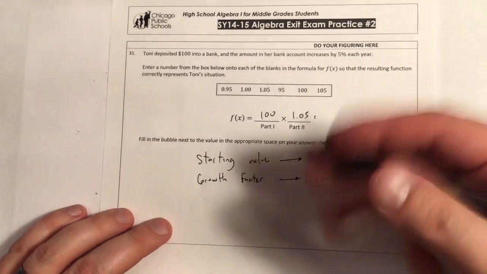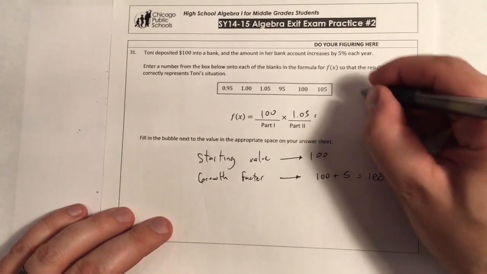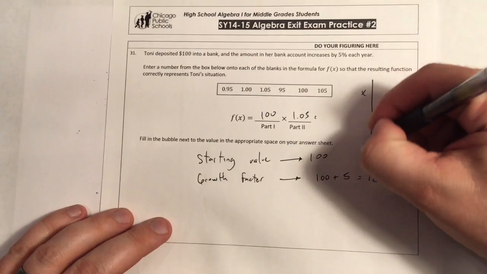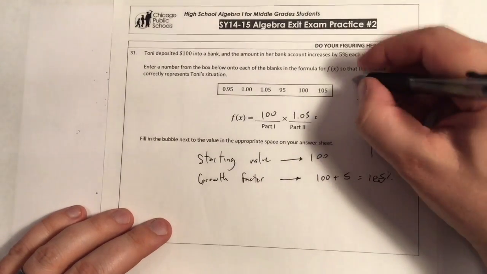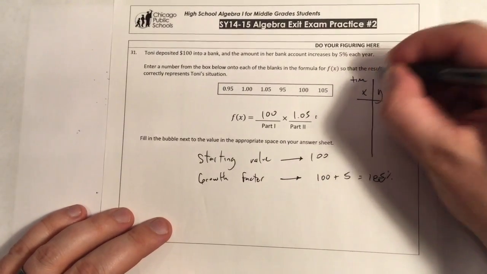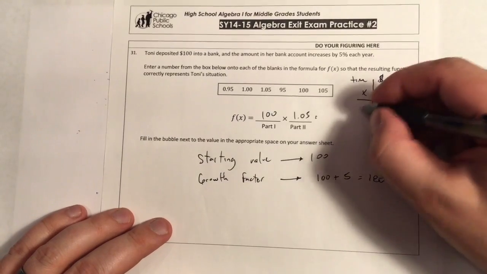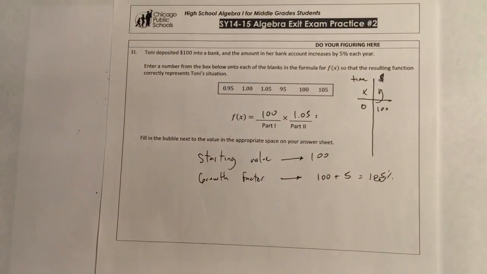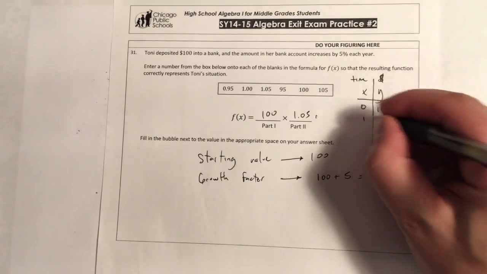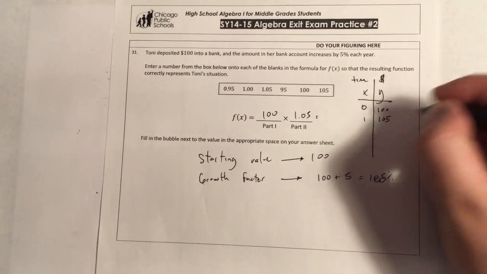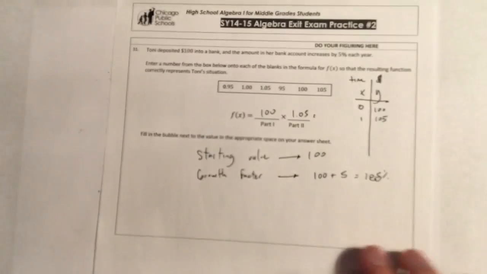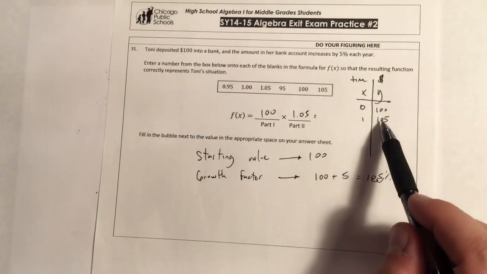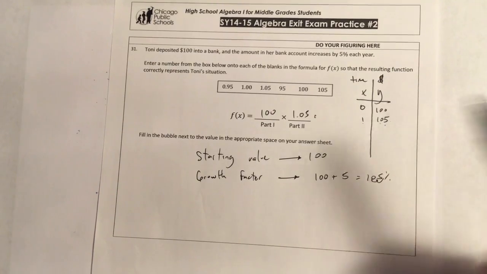And if you're not sure, just plug in, like I said, make a table like we discussed earlier. X and Y are time and money. And this is 0 and 100. Well, if it increases by 5%, and that's how much she should have, if I plug 1 in, the 105 makes sense.